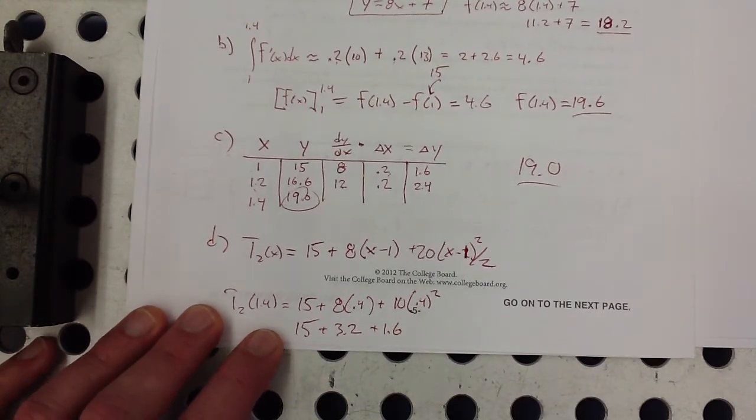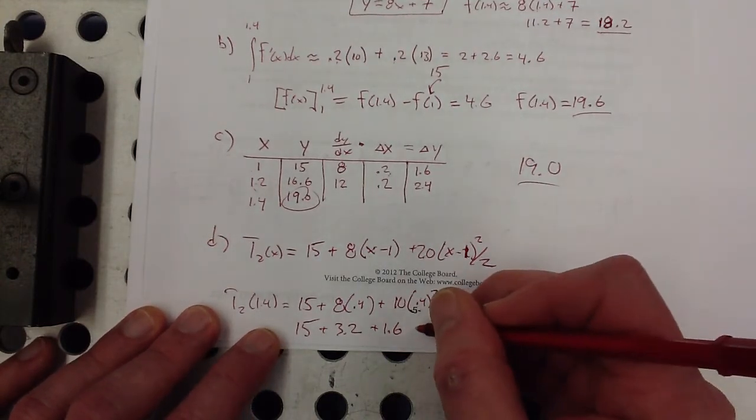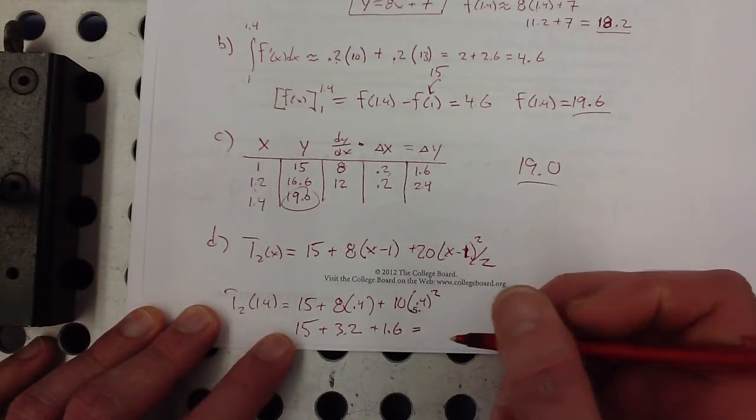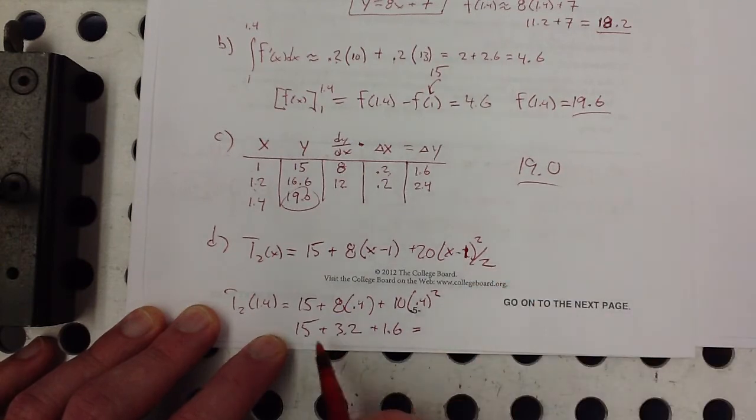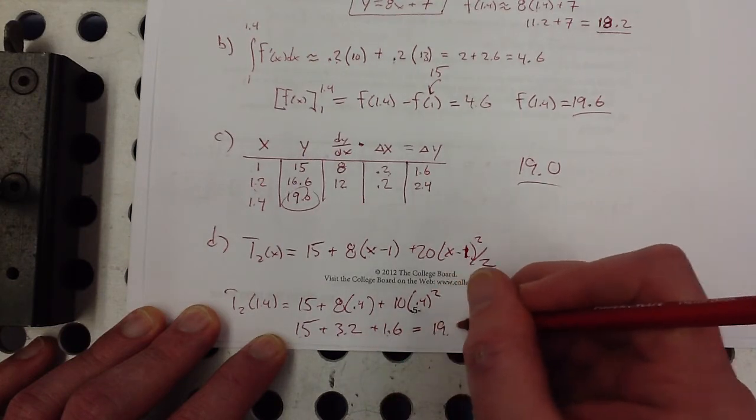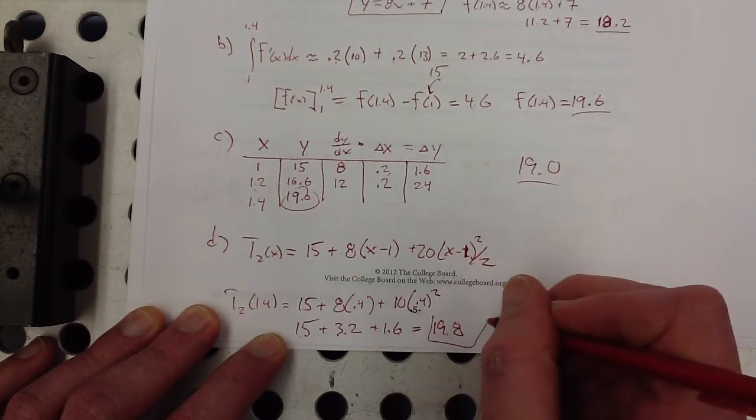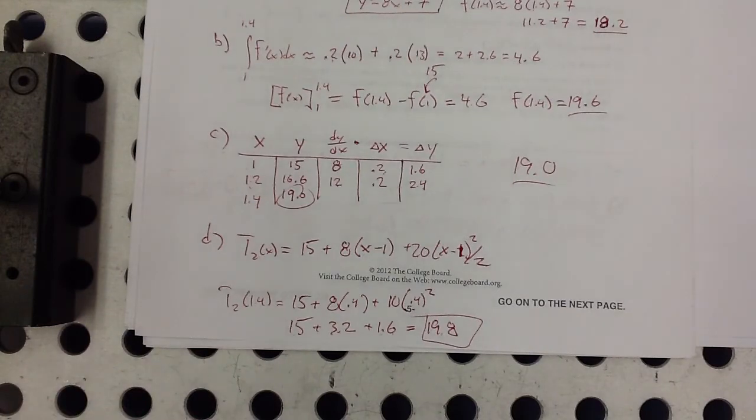I know maybe you think that that's just horrible and unfair that they made you do that without a calculator, but you should be able to do that. This is 15 plus 3 is 18, 19.8. So there's our 4 approximations. What an awesome problem.